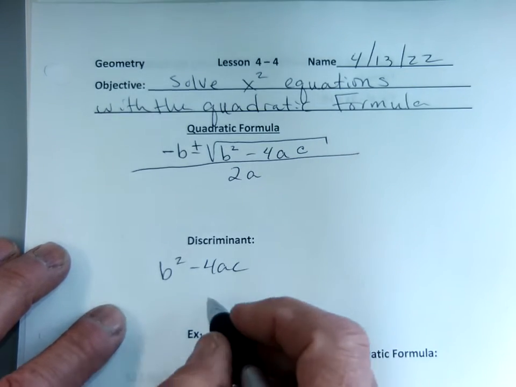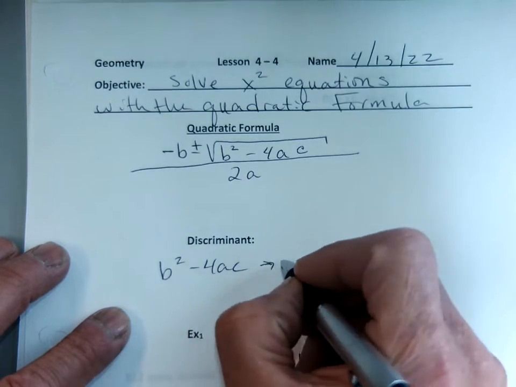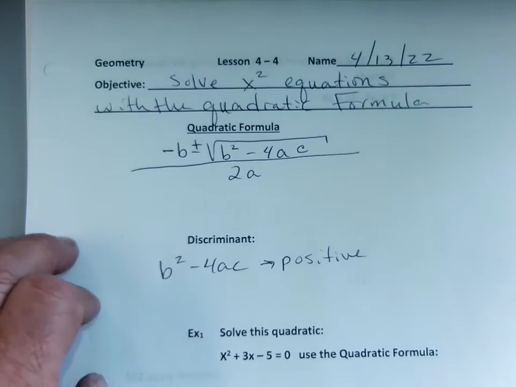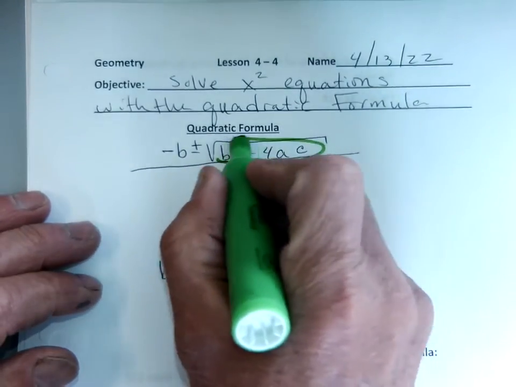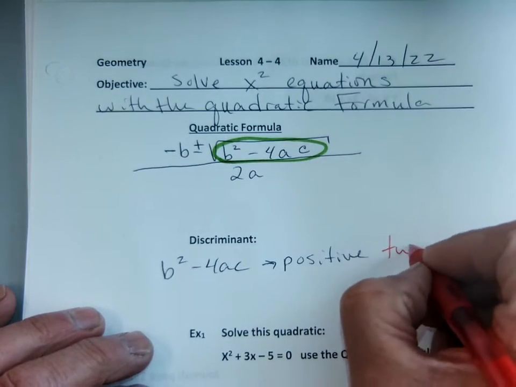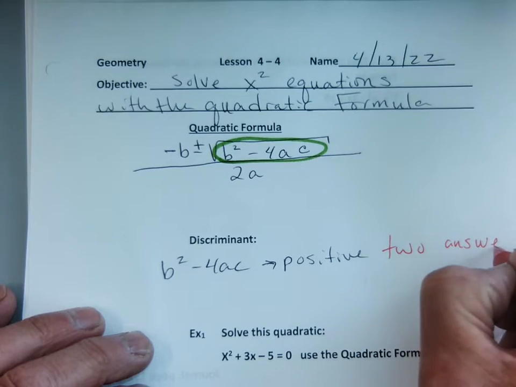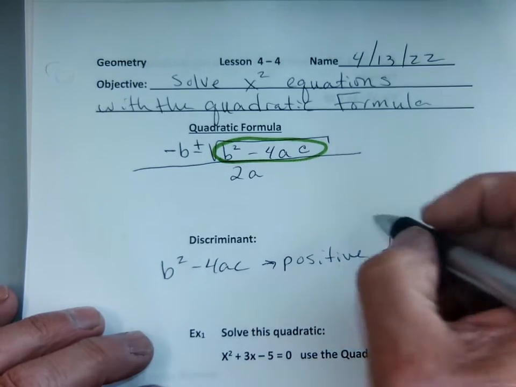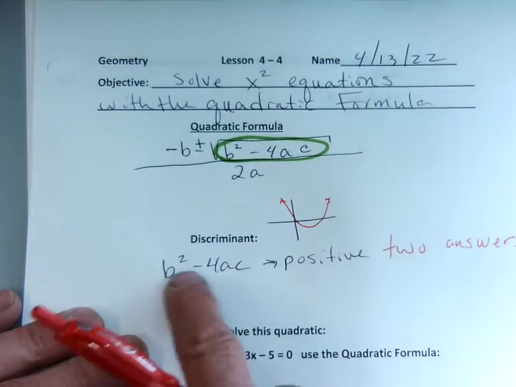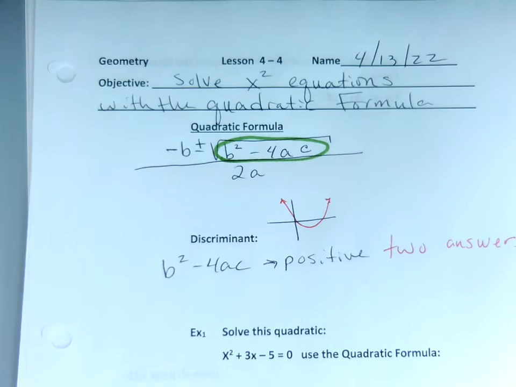If this answer here is positive, and the discriminant is the b squared minus 4ac, if this is positive, we get two answers. And we know if we were to graph it, those two answers would look something like this. Okay, it crosses the x-axis twice. If this part is positive, we take the square root of a number, plus or minus, we get two answers. I'll say it again while you guys are writing this down. If that b squared minus 4ac turns out to be positive, we get two answers. Well, normally we do get two answers, don't we?